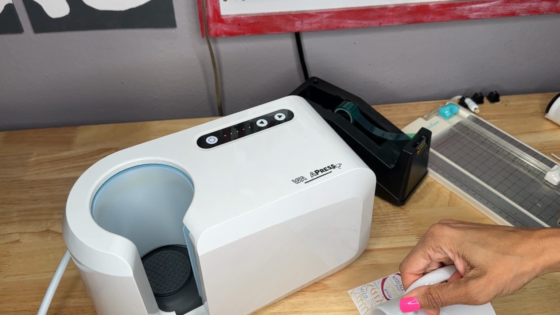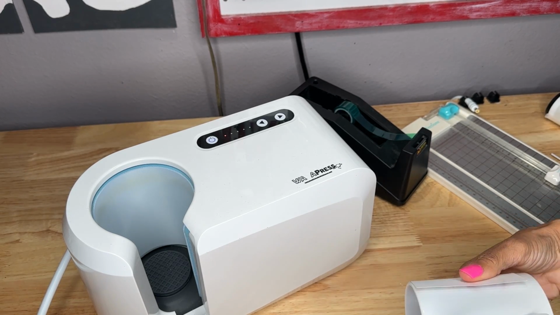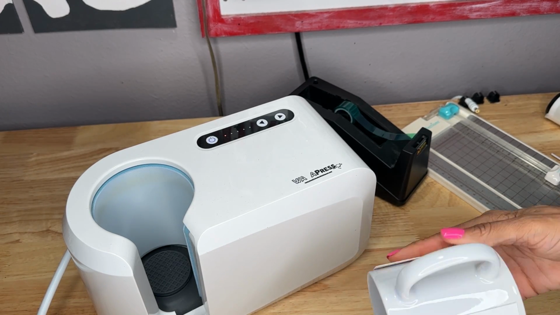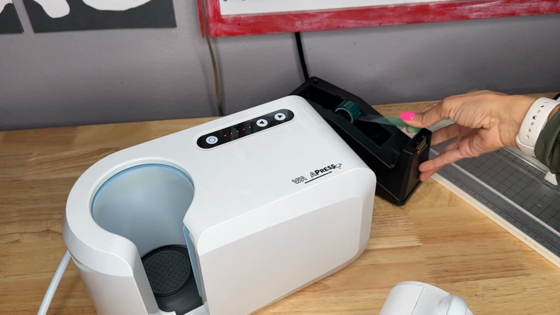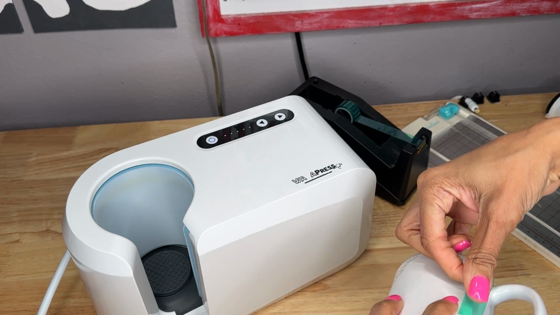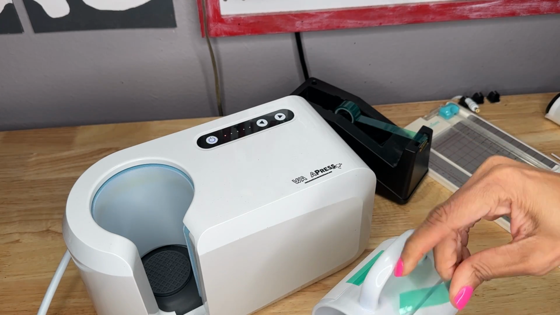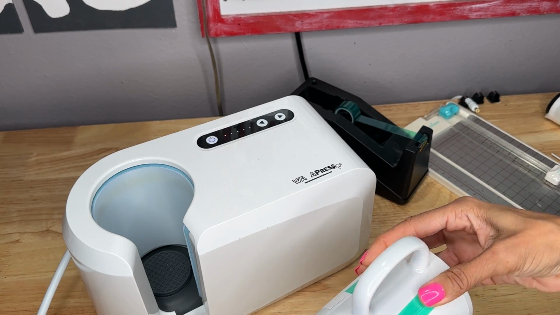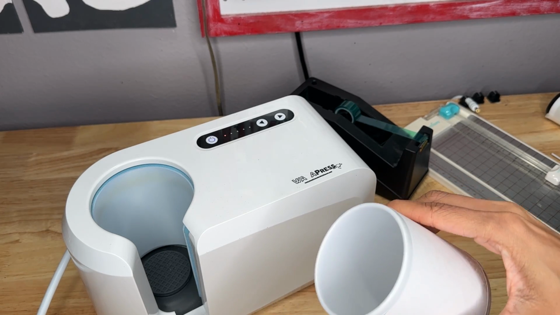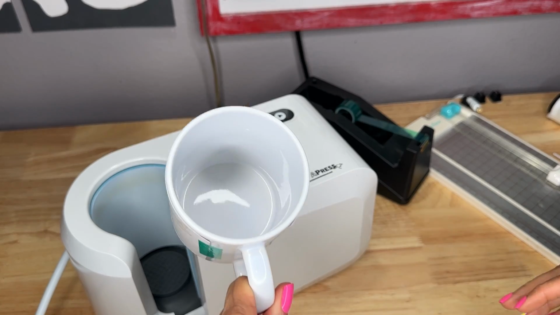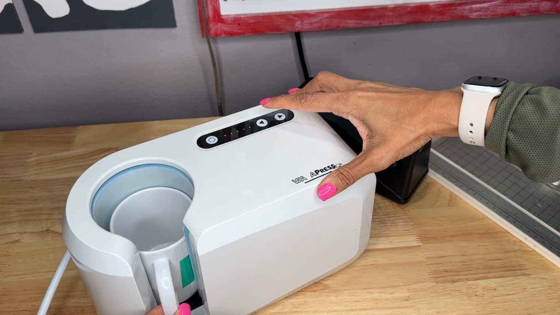And then we will put it on our mug. And then we'll go ahead and place our mug in the press.